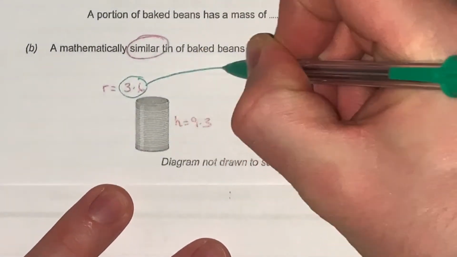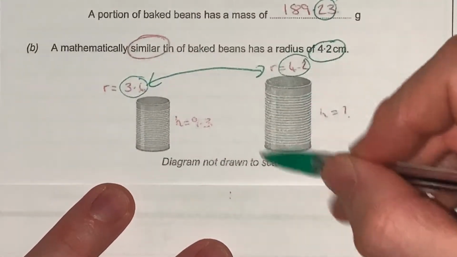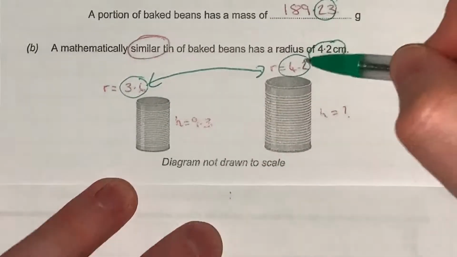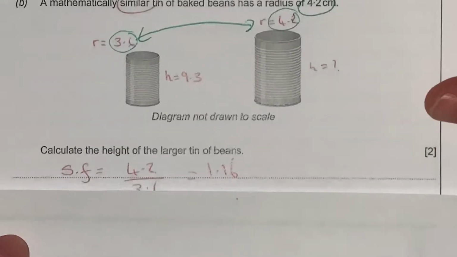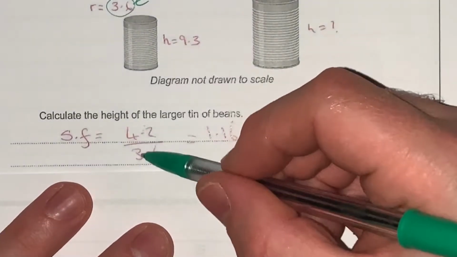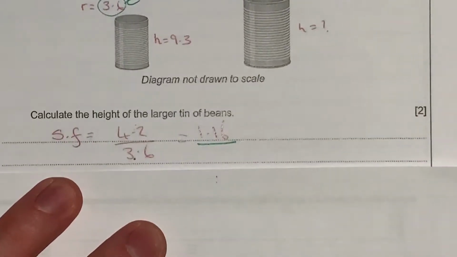So you've got to find out how much bigger or how much larger is this shape compared to this one. And the only way you can find out how many times larger it is is by dividing the longer by the shorter. It's called finding the scale factor. So I'll do 4.2 divided by 3.6, the larger length divided by the smaller. And that will give me my scale factor of 1.16 recurring.